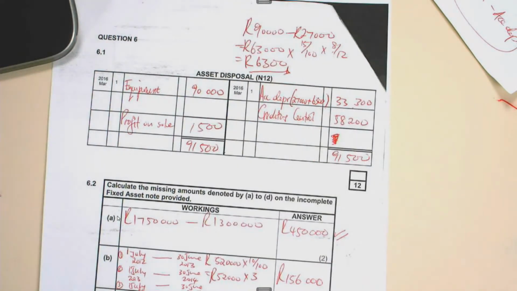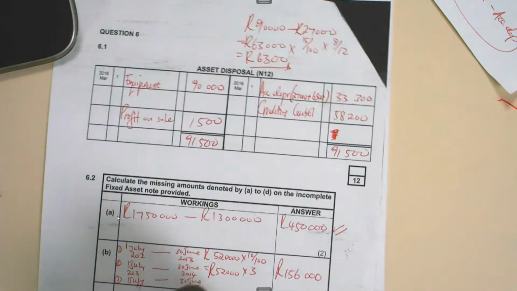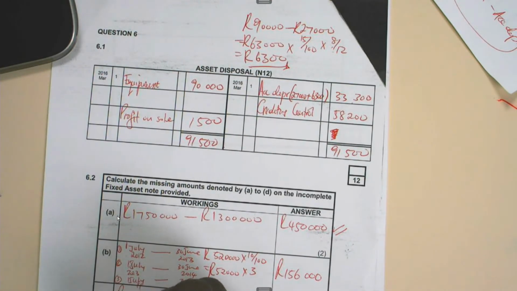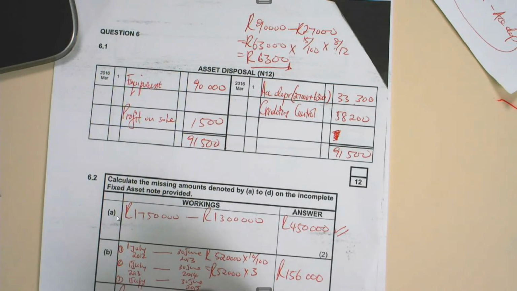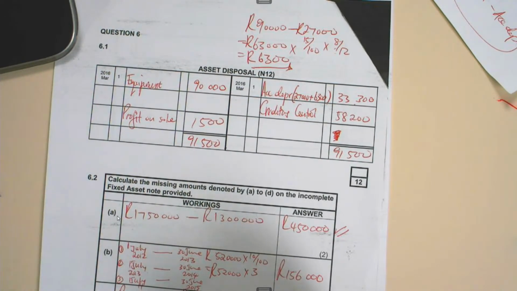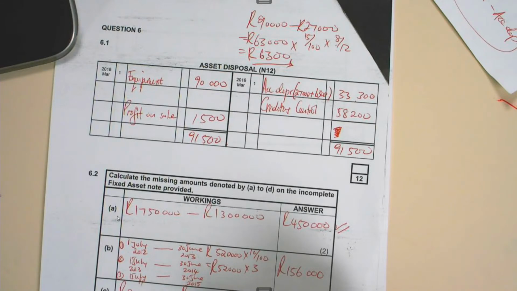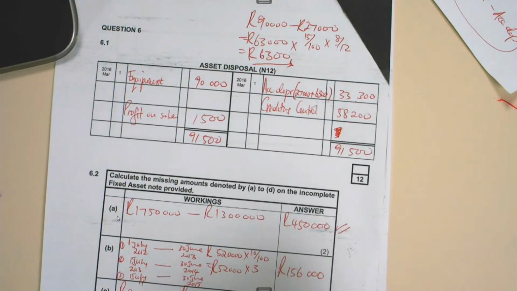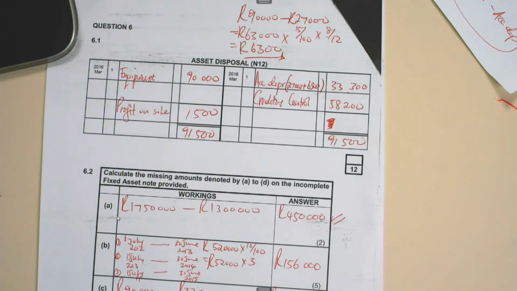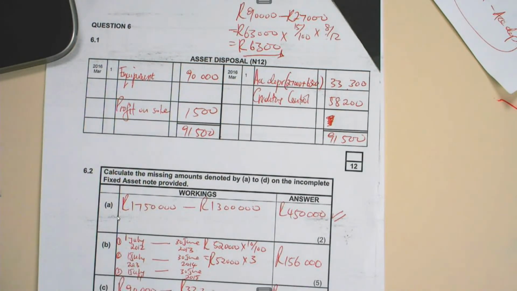Then you'll get your disposal at carrying value. So it is 90,000 minus 33,300. It will be 56,700.